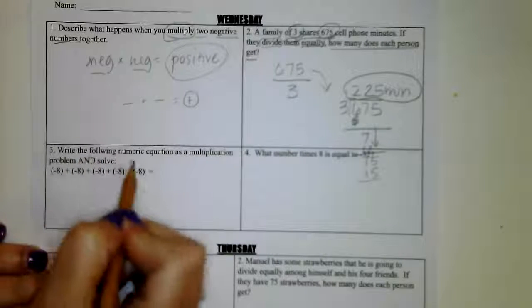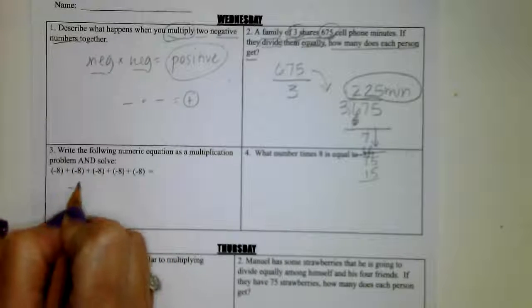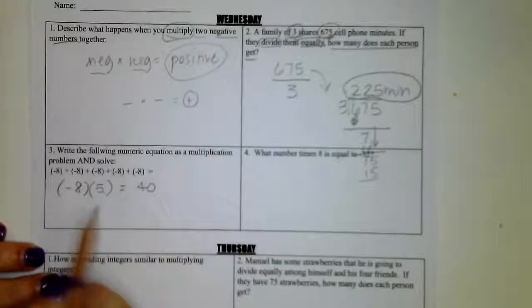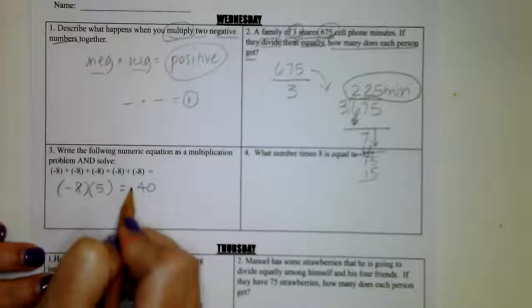Okay, the next one is write the following numeric equation as a multiplication problem and solve. So I have -8, and I have that -8 1, 2, 3, 4, 5 times. So I'm going to multiply that by 5. 8 times 5 is 40. Go back and look at my signs. I have a negative and a positive. A negative and a positive when I multiply equals a negative. So my answer is -40.